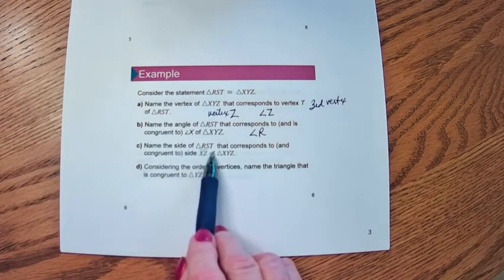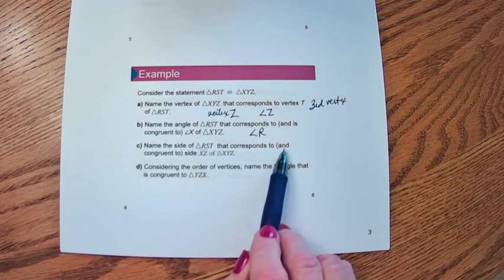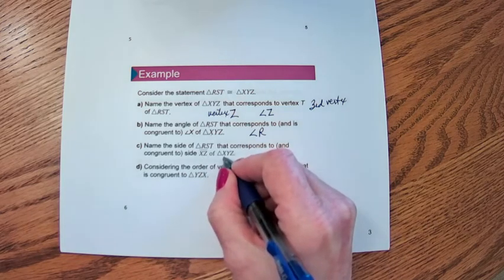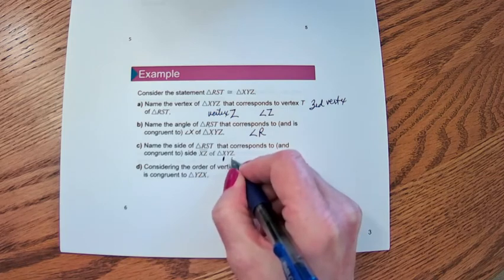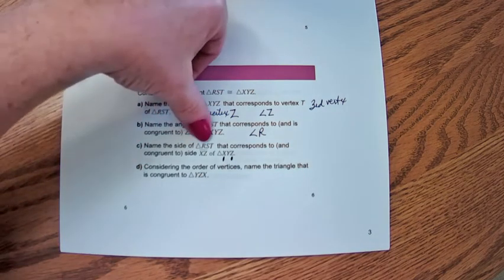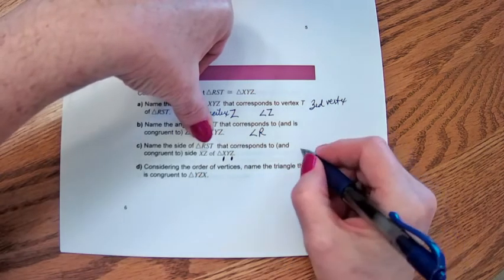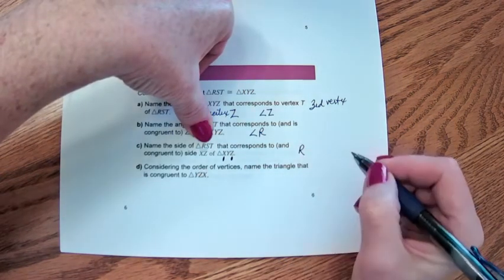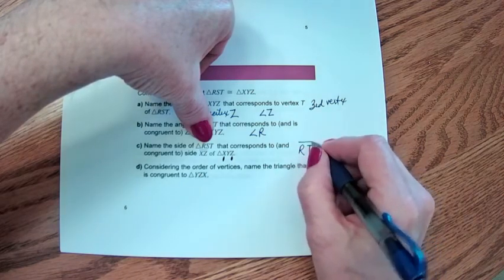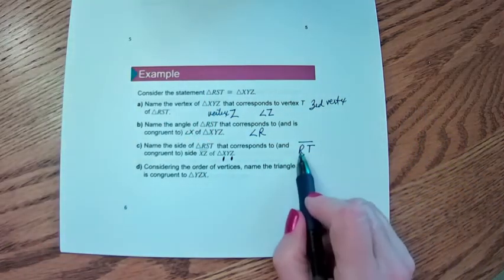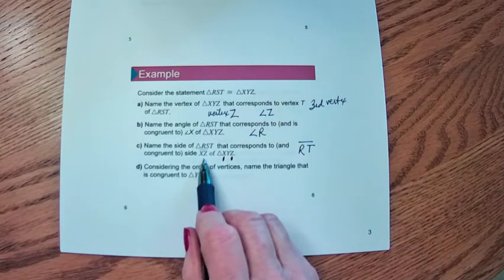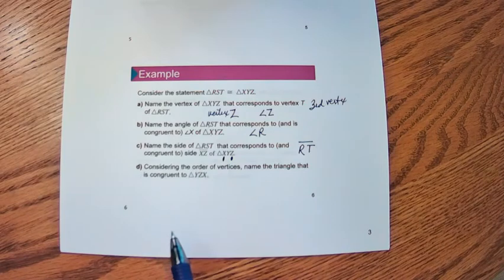Name the side of RST that corresponds to XZ. X is the first vertex and Z is the last vertex. So in this triangle I want the first vertex and the last vertex. Side RT would be congruent with side XZ.